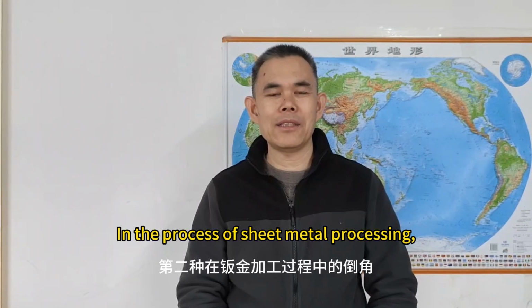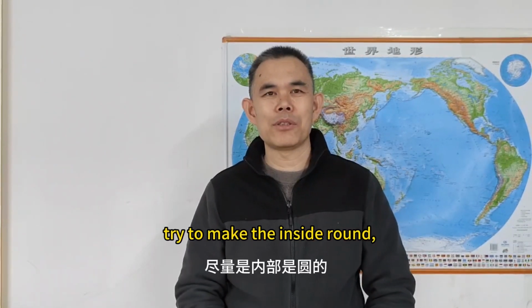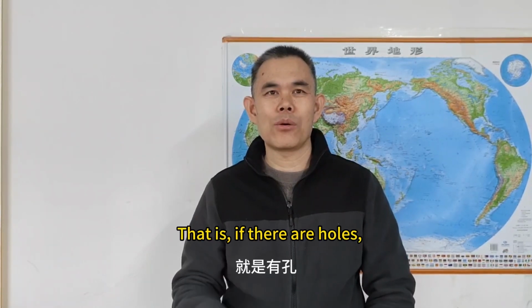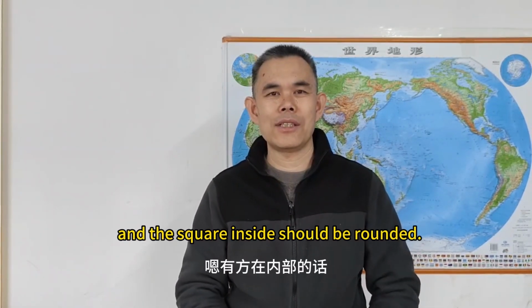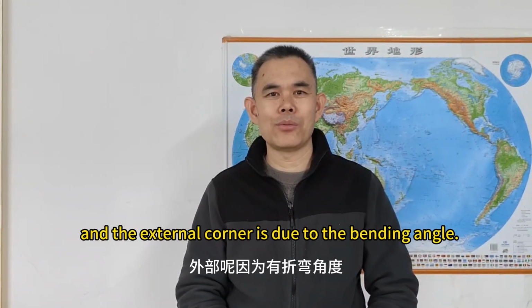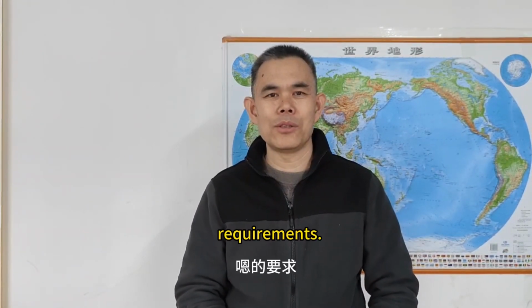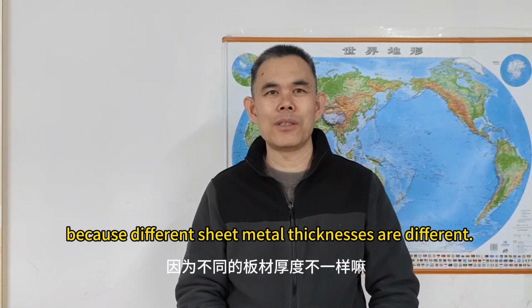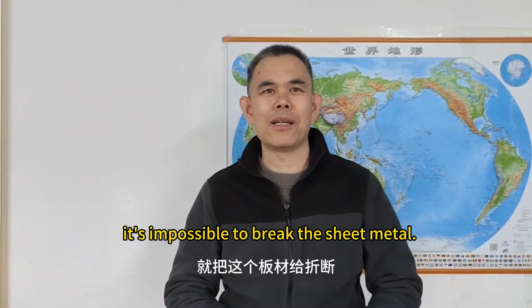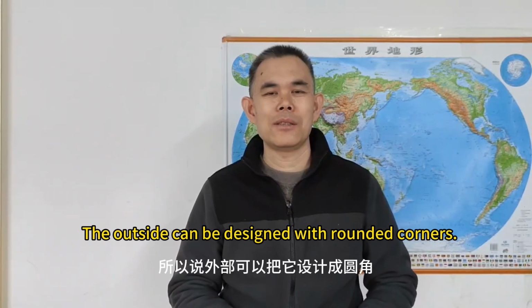The second type, in the process of sheet metal processing, try to make the inside round, and the outside is also round. That is, if there are holes, the square inside should be rounded, and the external corner is due to the bending angle requirements: because different sheet metal thicknesses are different, it's impossible to fold it into a right angle. It's impossible to break the sheet metal. The outside can be designed with rounded corners.